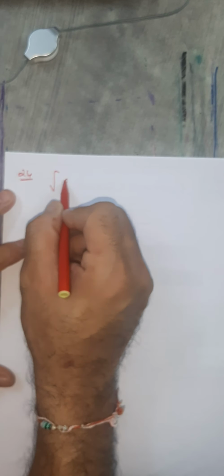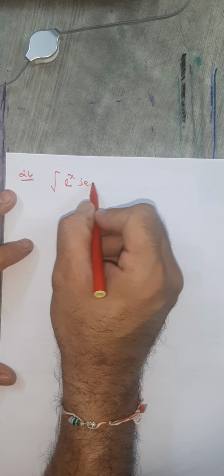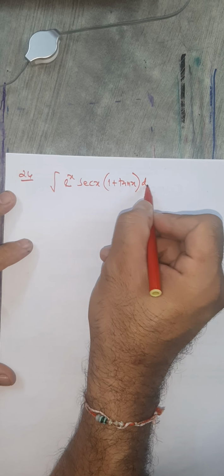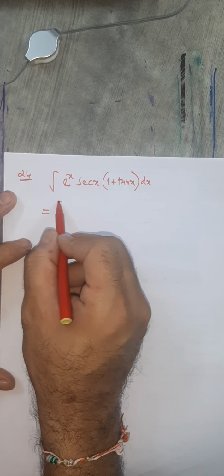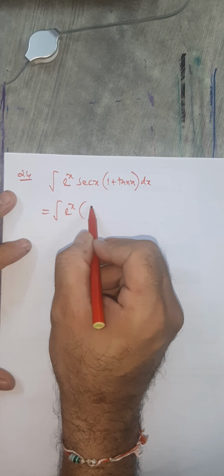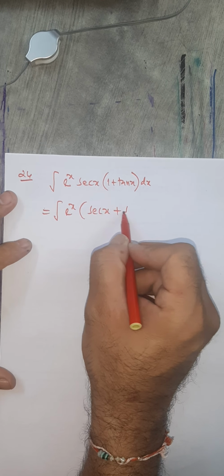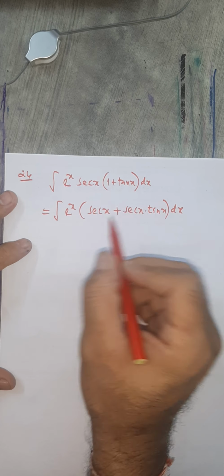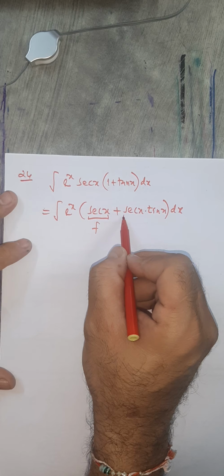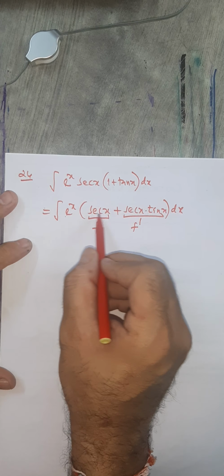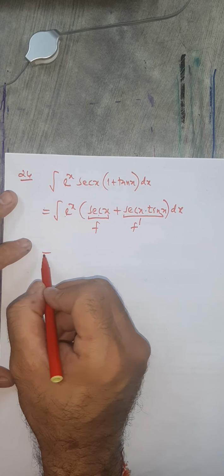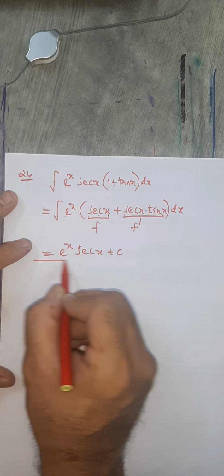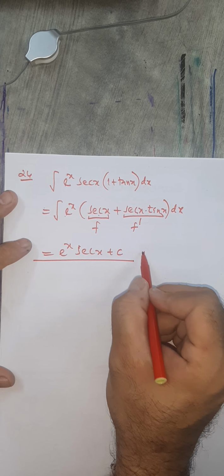Integral of e raised to x into sec x into 1 plus tan x. So here e raised to x is there, so you need to recall that result. Take sec x inside the bracket. So sec x plus sec x into tan x. So what you observe, this is f dash. E raised to x f x plus f dash. What's your answer? E raised to x into f x. f x means sec x here. Plus c. That is nothing but option B.